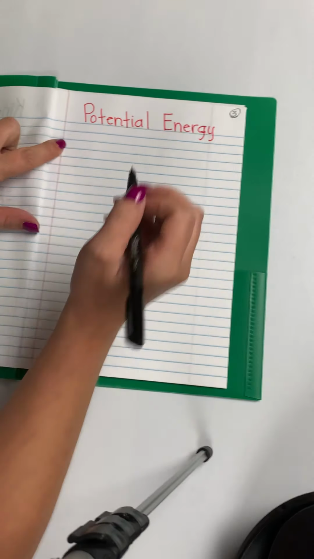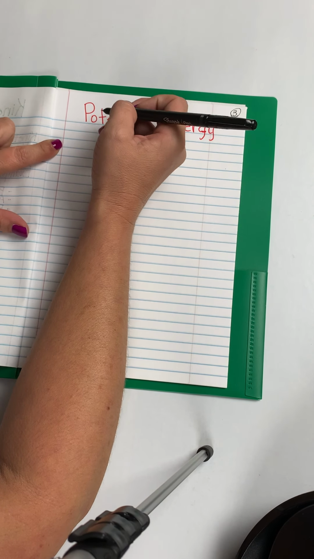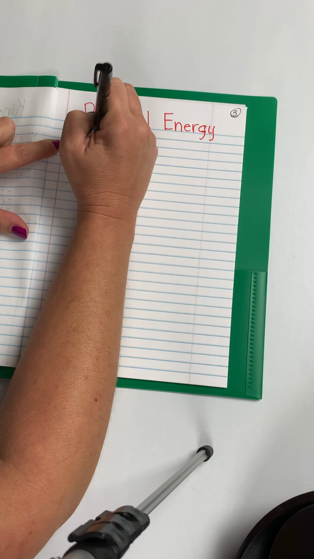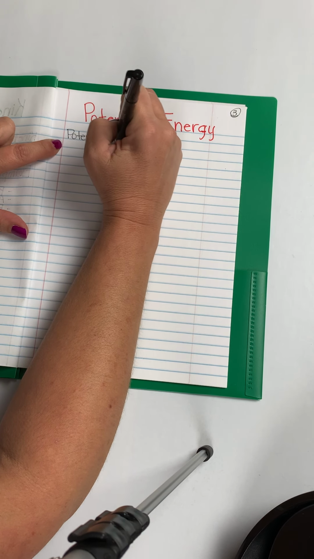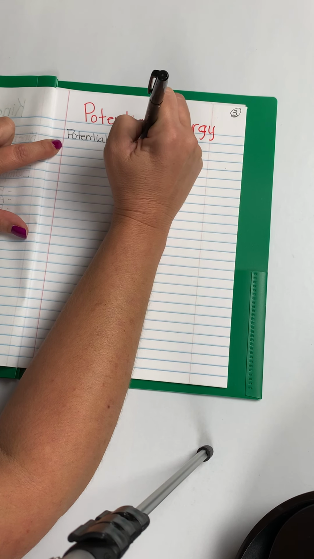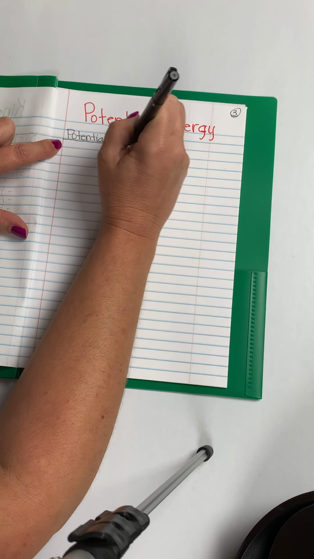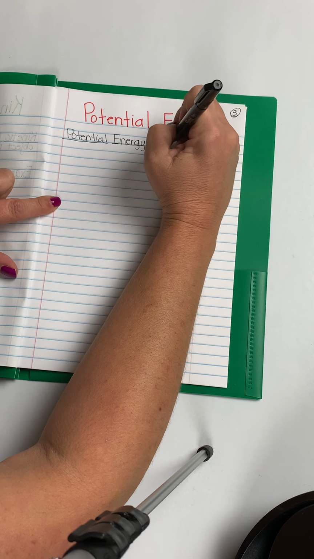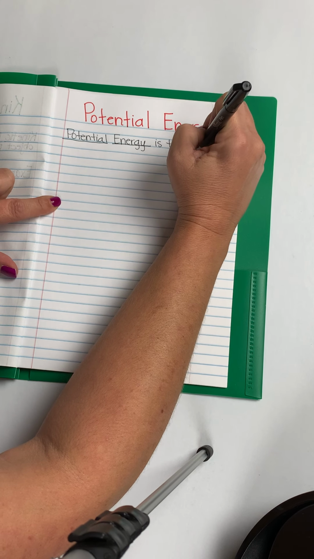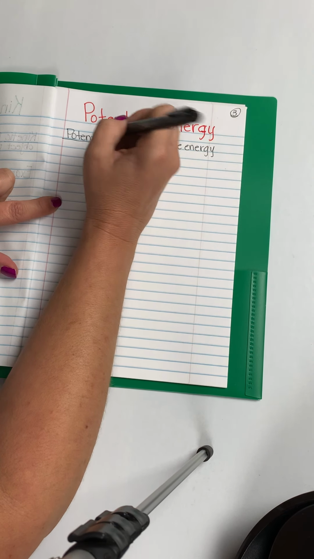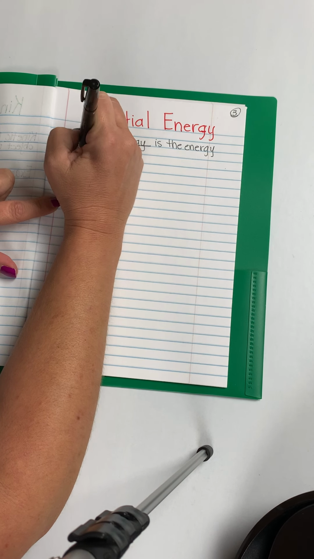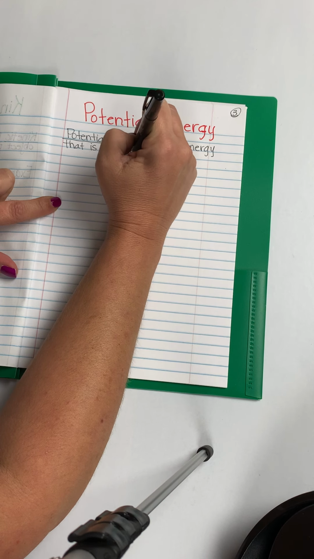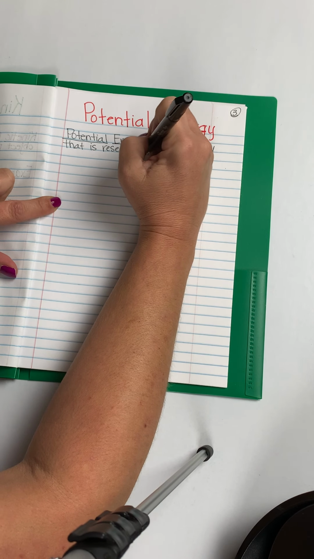And we are going to go ahead and begin with a basic definition of what potential energy is. So potential energy, and just like yesterday, I'm going to go ahead and underline those. Potential energy is the energy that is reserved for a later time.